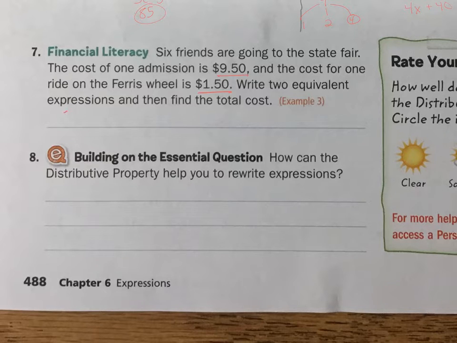Okay, so we have 6 people going, and they're each gonna pay $9.50 plus $1.50. This $9.50 is the admission. This is a ride. So that would be the cost of one person right here. But I have 6, so it's going to be 6 times that one person.